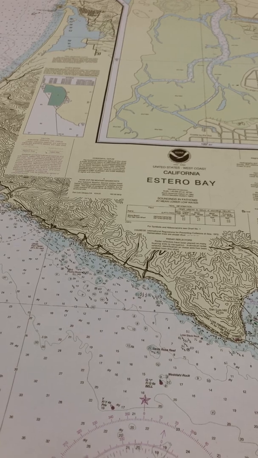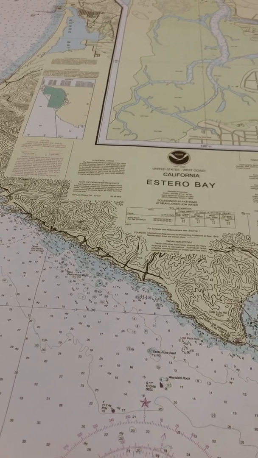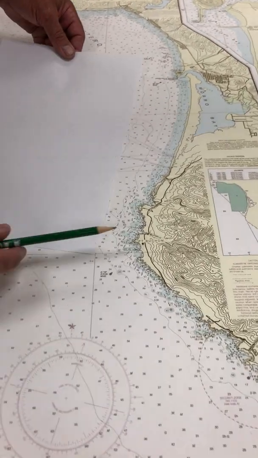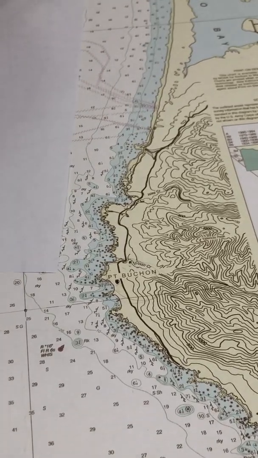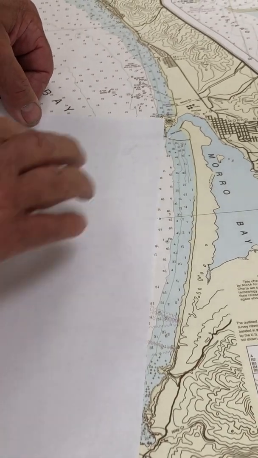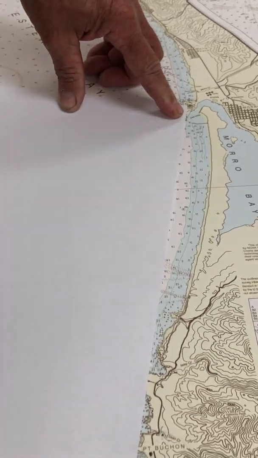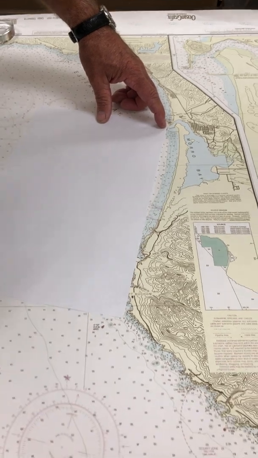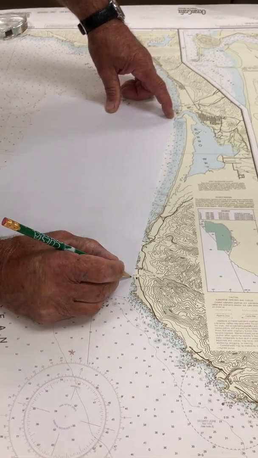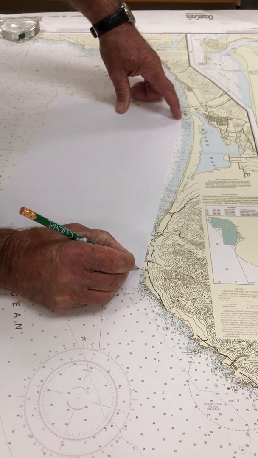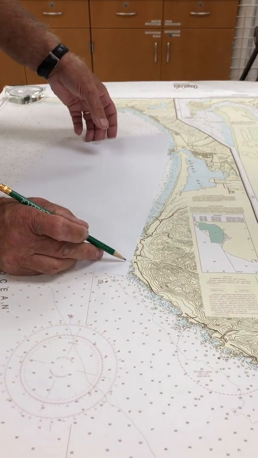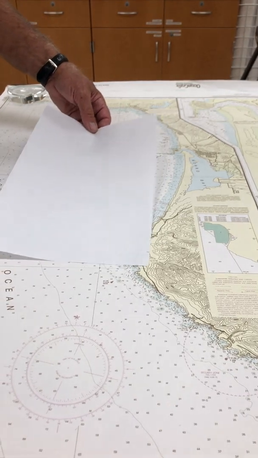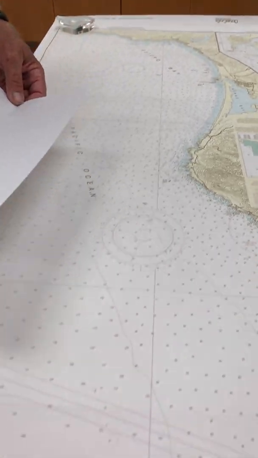So the first thing that we're going to do is line up our paper between Point Buchon and Morro Rock, and mark that on the sheet of paper. Next, we're going to be looking at the scale bar.